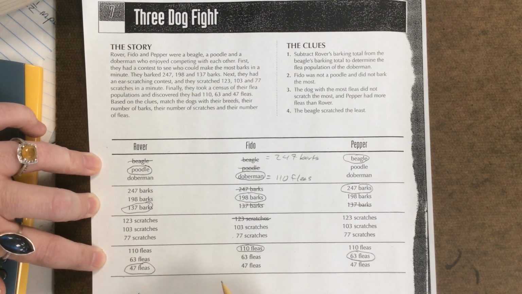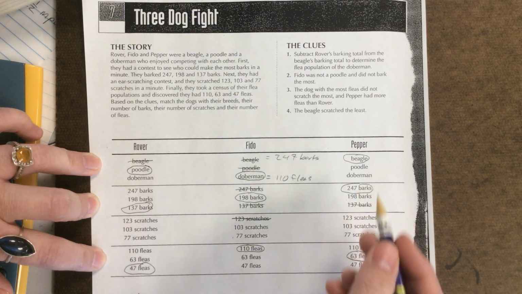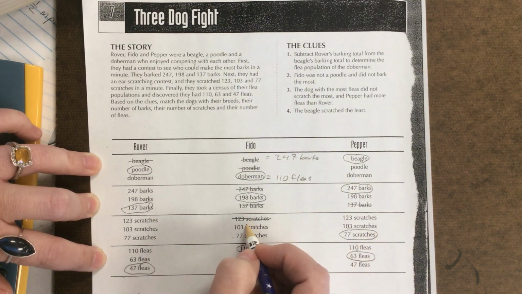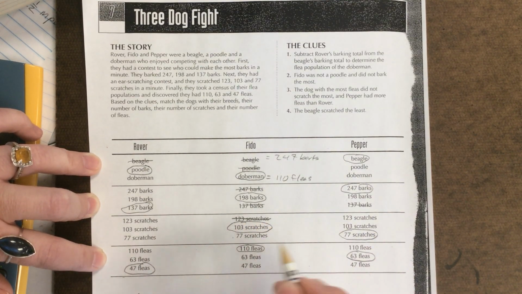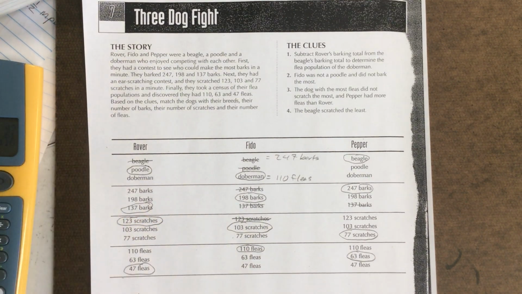And then the last one, the Beagle scratched the least. The Beagle over here scratched the least, which means the only option for Fido is the middle one, which means Rover scratched the most. And there you go.